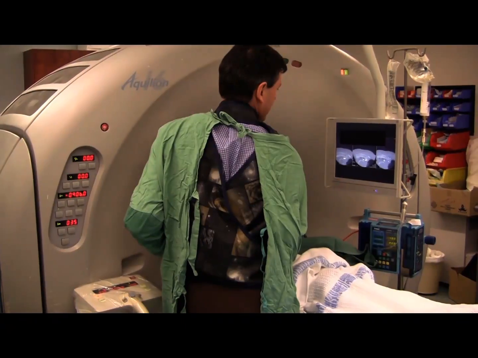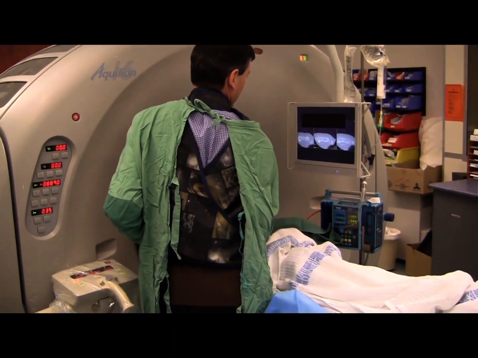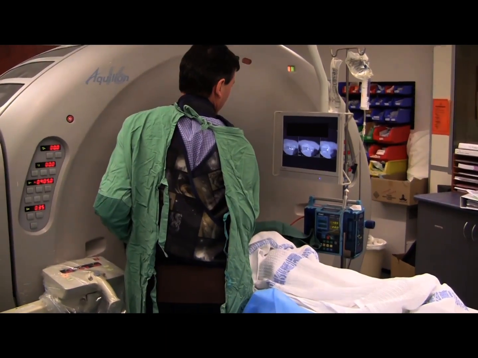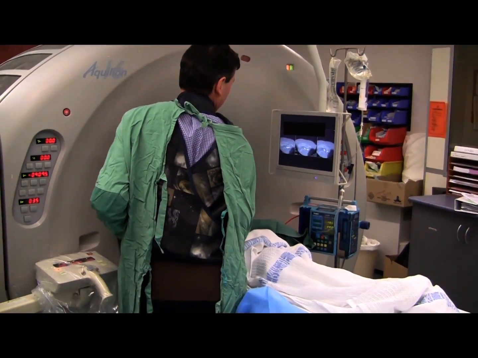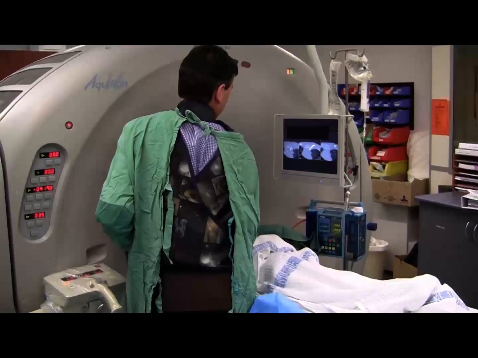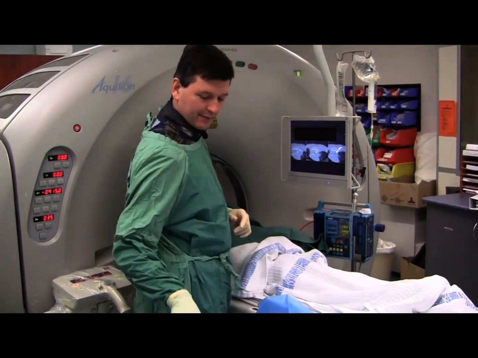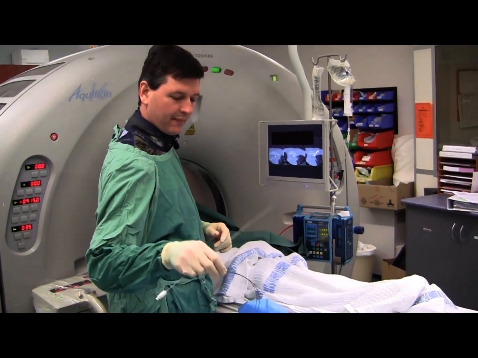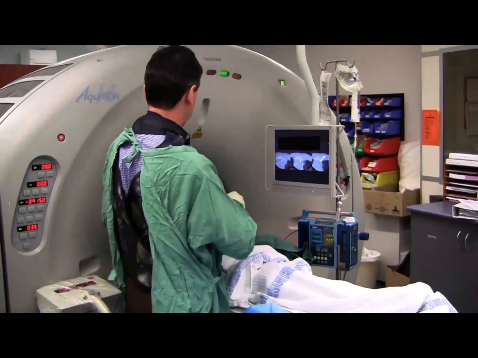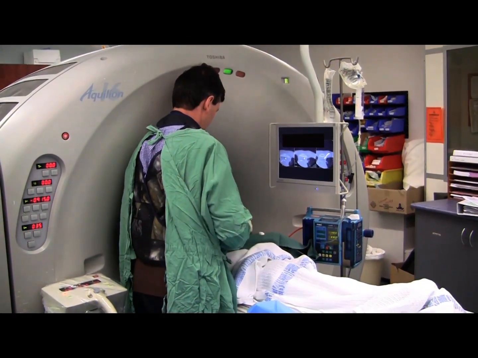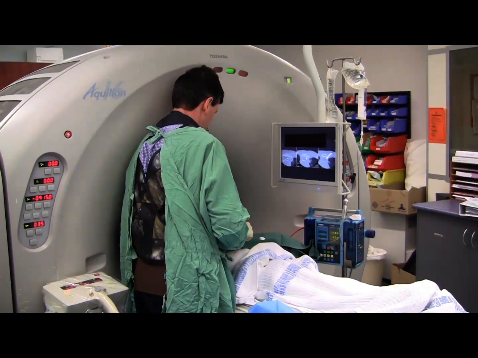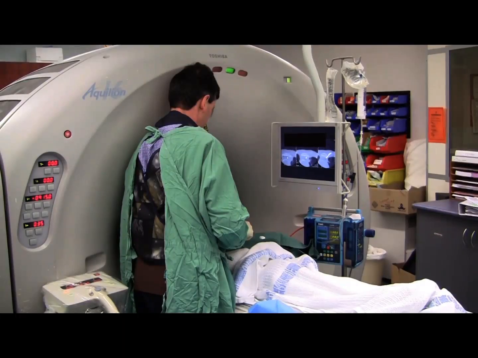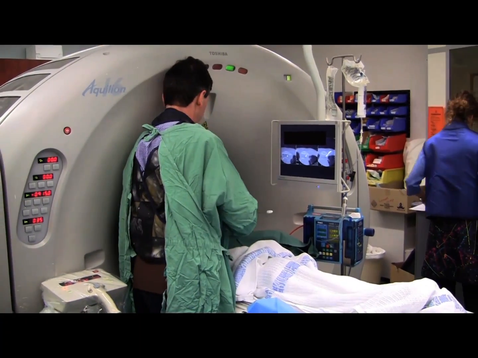Just unlatch the table. Okay, I'm not quite happy with that. We need to put a bit more drain in. What we're going to do is just reintroduce a bit of guide wire and a bit of stiffener and just push the drain a little bit further in.